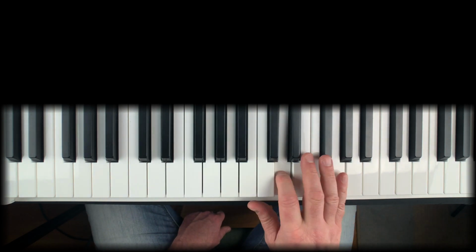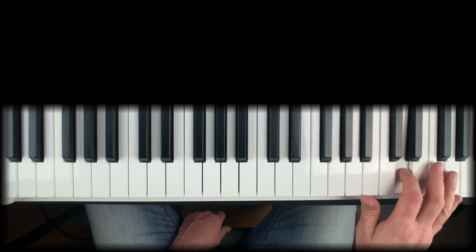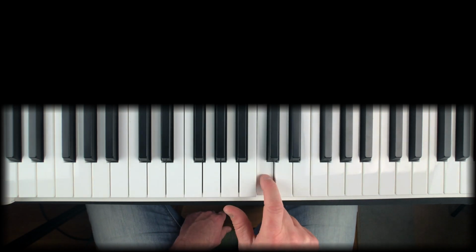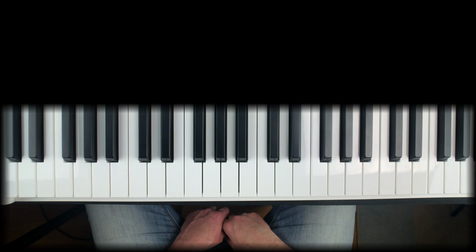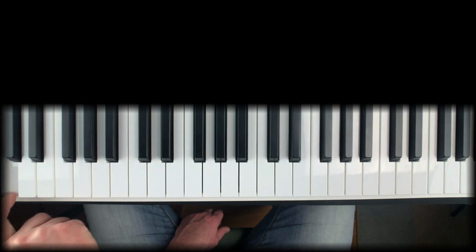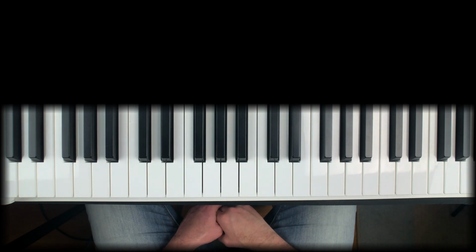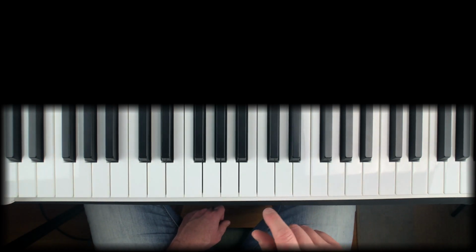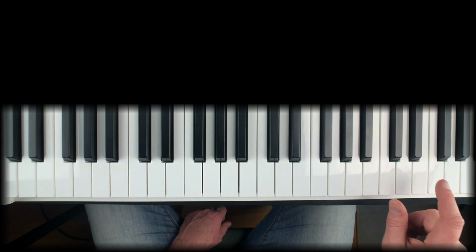D2, D3, D4. See how fast you can find all the C's. How about start at the highest C and come down? How about the D's? Can you find all the D's? And come down?